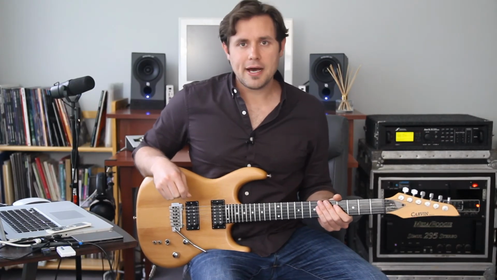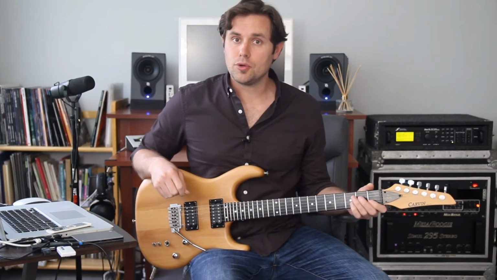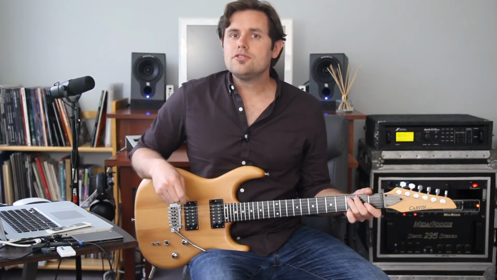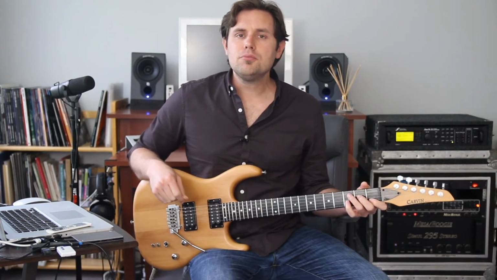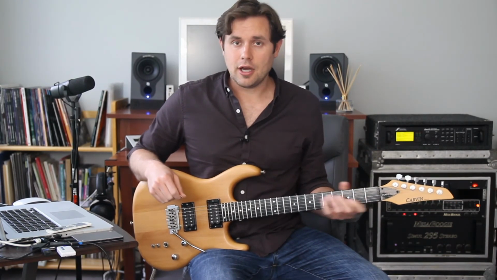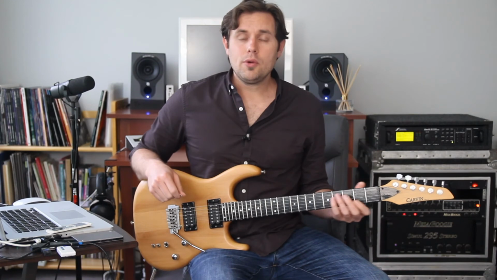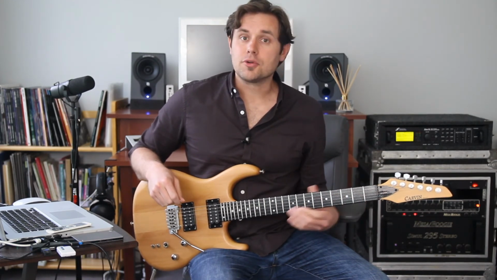Now in the case of the first pattern we learned, which was C major with the root on the 5th string, we used open strings. So if we're going to move this up or transpose it, let's say to the key of D, we would have to move those open strings as well. So it would look like this.